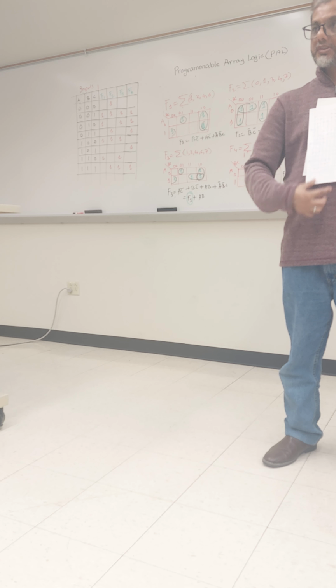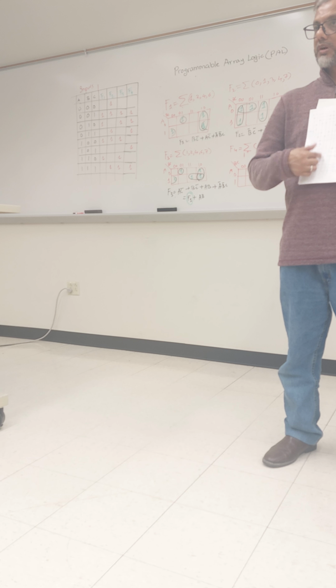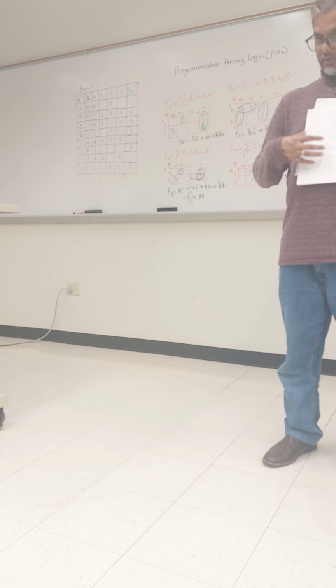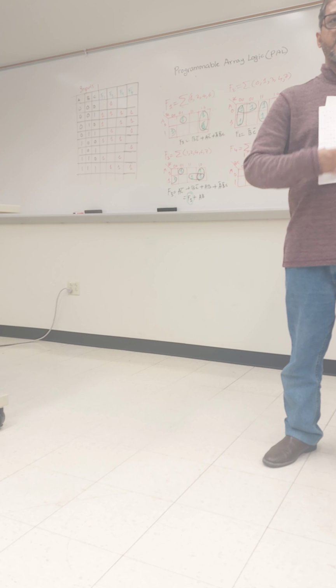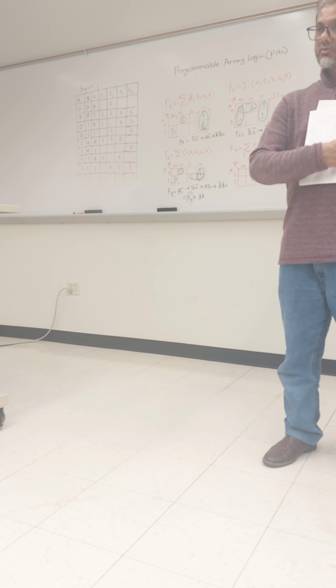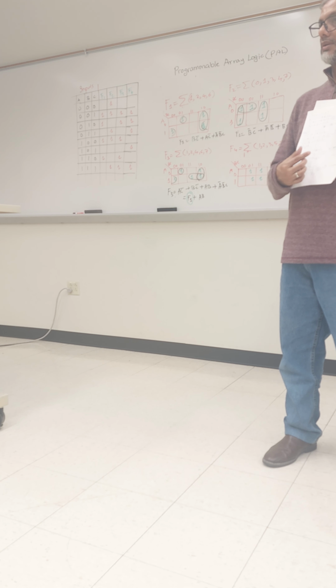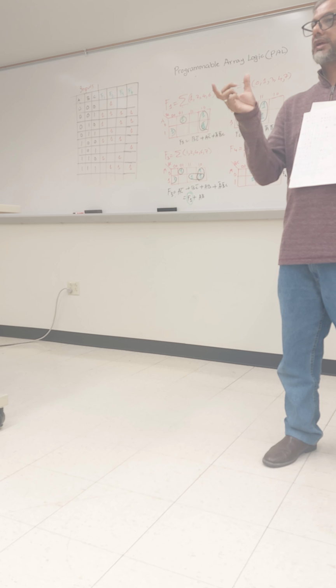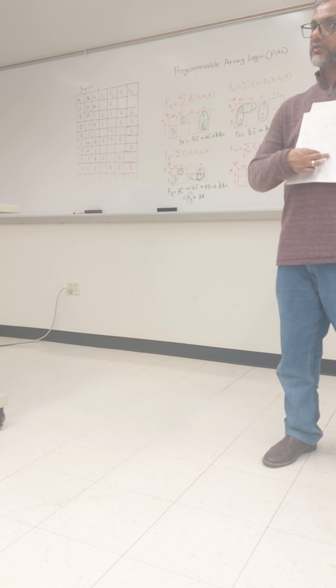Then we have the connection lines so that we can program here to give to the AND gate. This portion is my programmable, and this portion is my fixed. As I mentioned, this is a PAL. The connection between the AND array and the OR array is fixed.